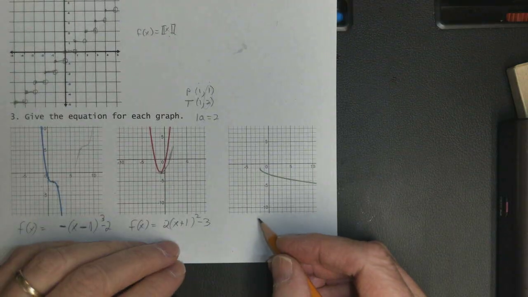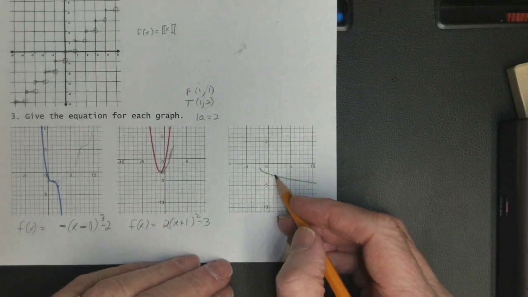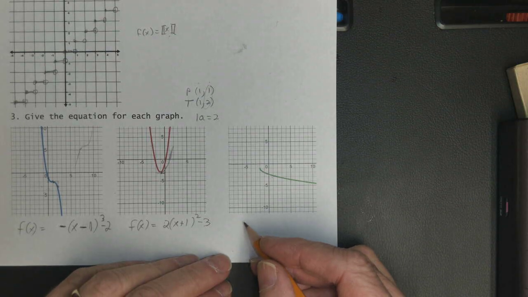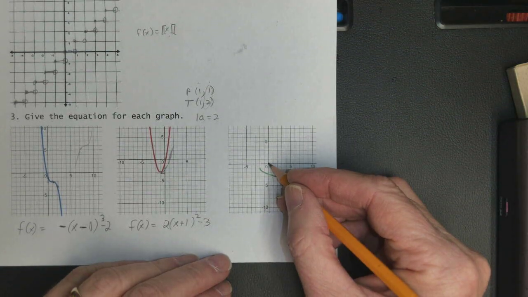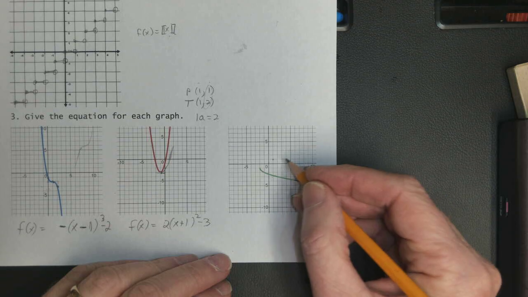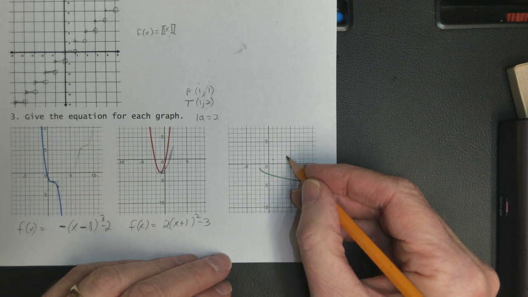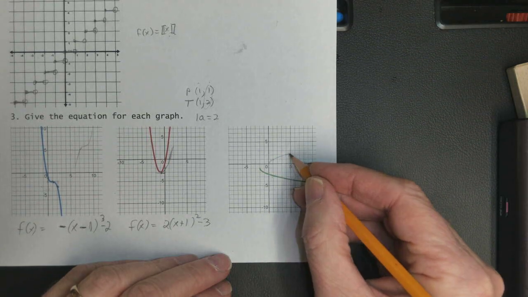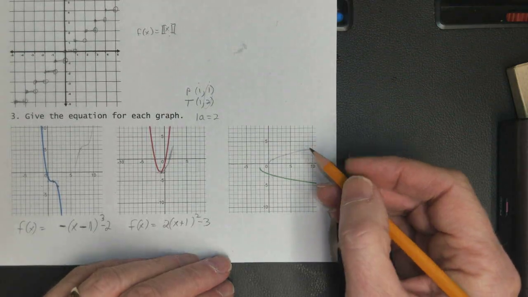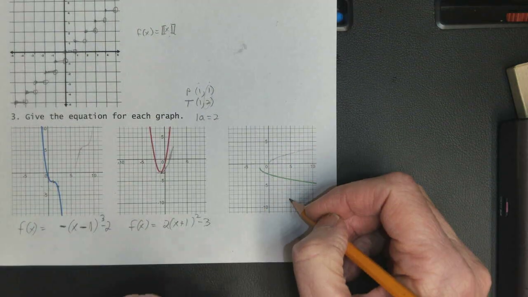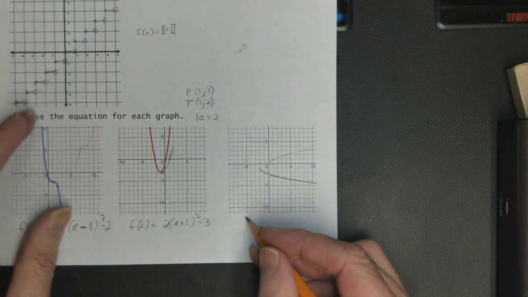Now let's take a look at this. It looks like a square root function. The square root function hits 1, 1 and 4, 2, kind of comes out like this. Alright, looks like we have flipped it around over the x-axis.